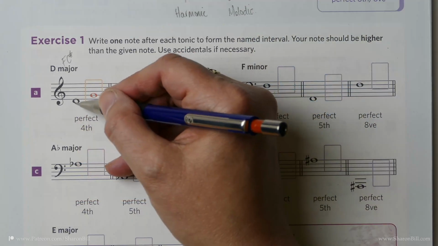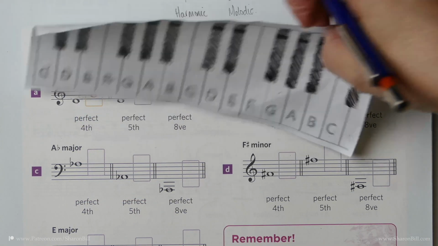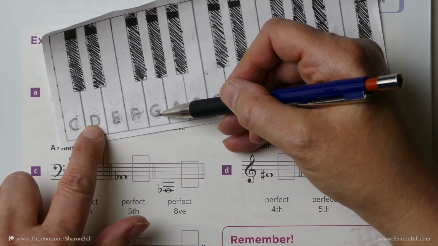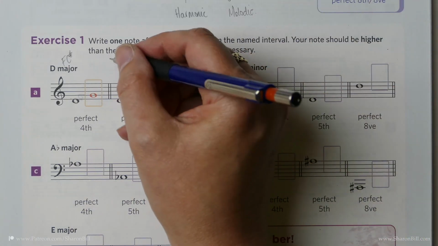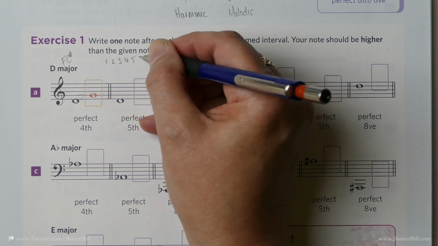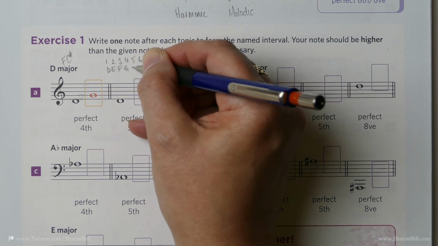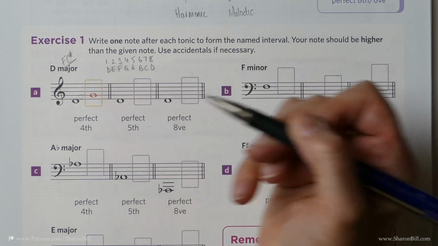So a fourth is 1, 2, 3, 4. And if we just look at that from D, 1, 2, 3, 4, that takes us to G. And you can double check it if you want to step out the notes. 1, 2, 3, 4, 5, 6, 7, 8. D, E, F, G, A, B, C, D, and then of course you add your accidentals as necessary.